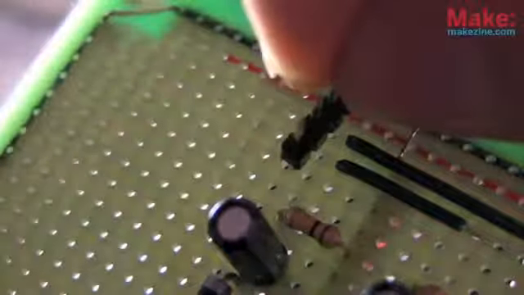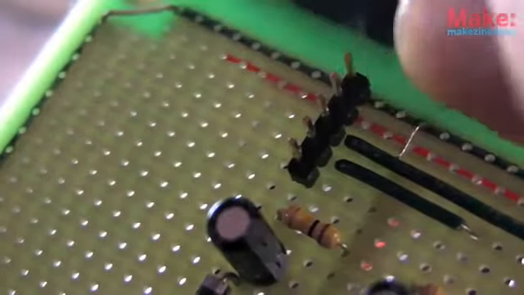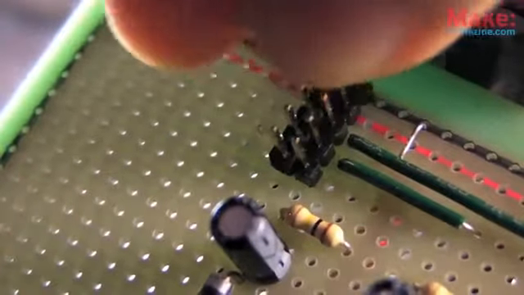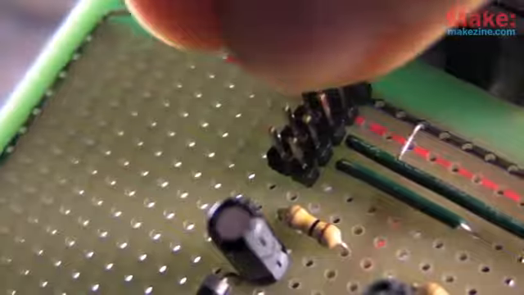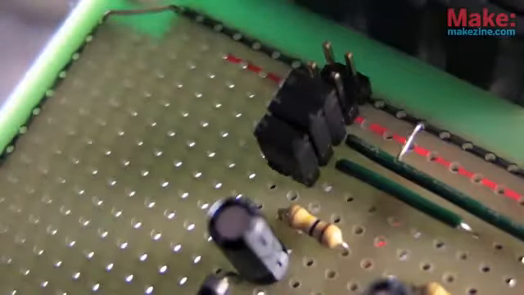I decided to place header pins and jumpers between the LEDs and the rest of my circuit, which will allow me to use a separate off-board display in the future.